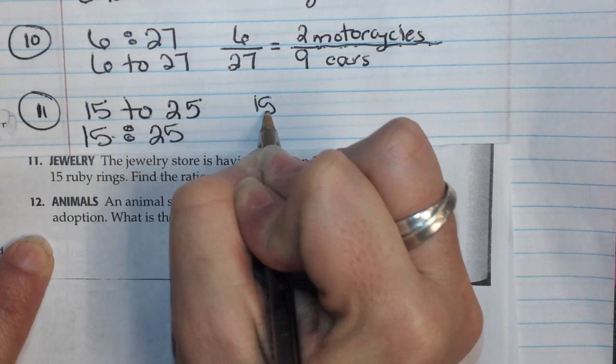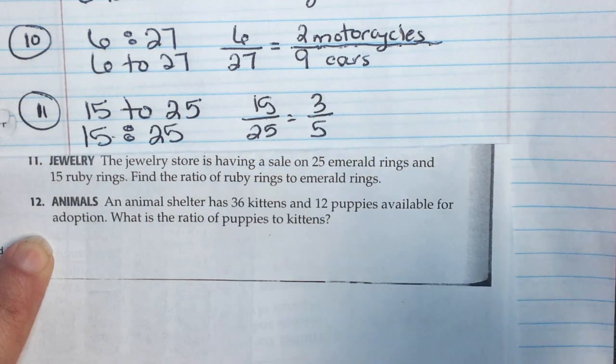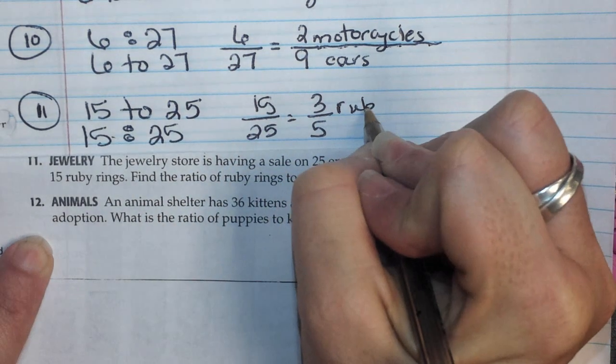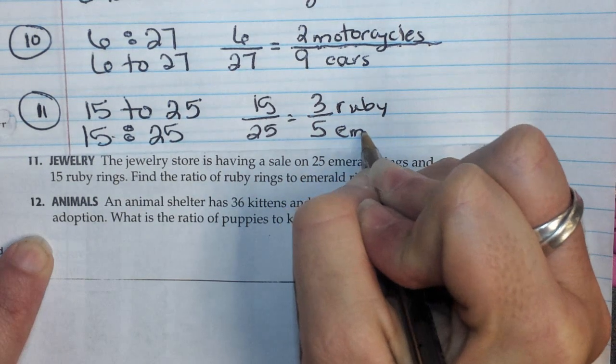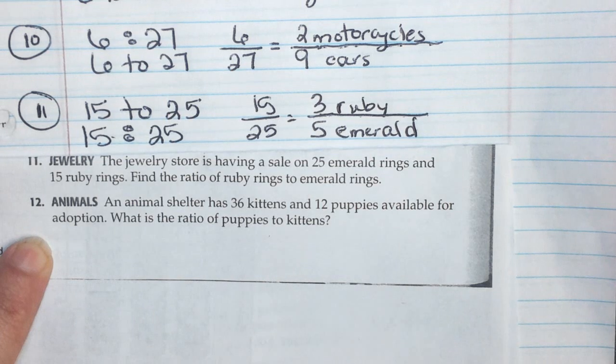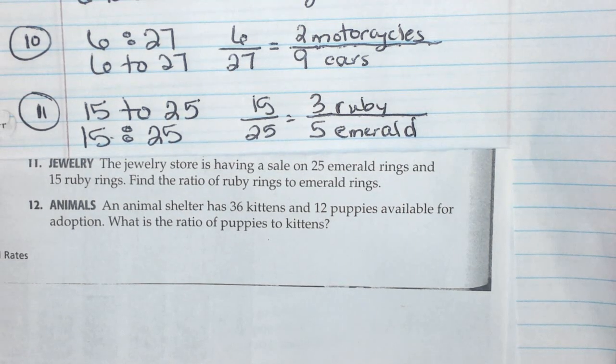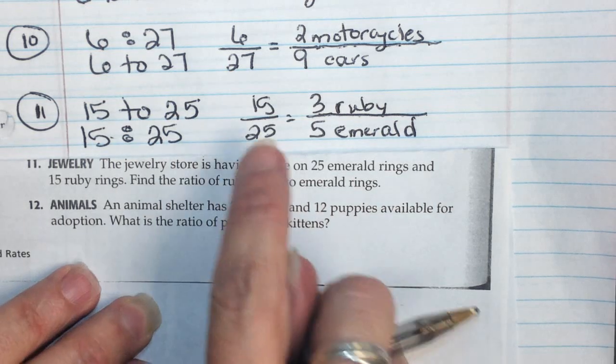So this should stand for ruby, and this is emerald. Question? Yes? How do you know what they divide by? Okay, you're just simplifying.